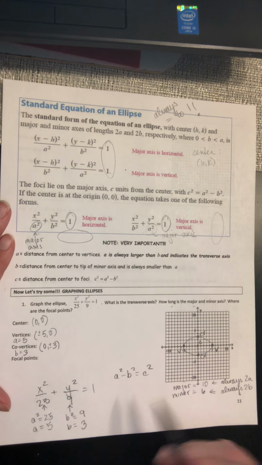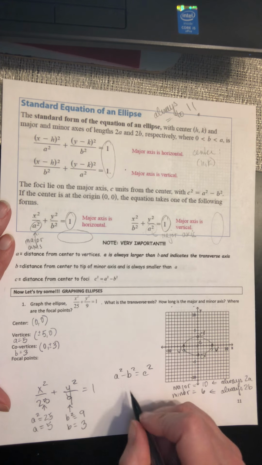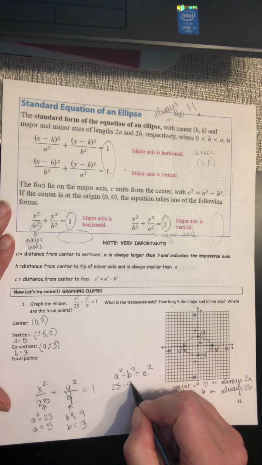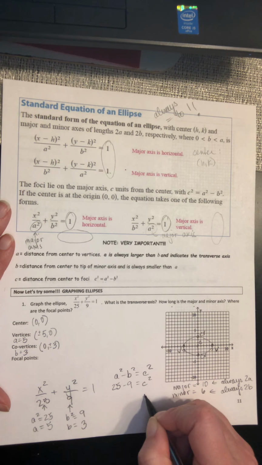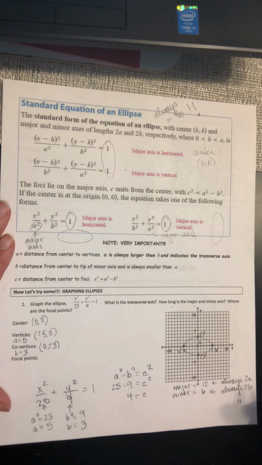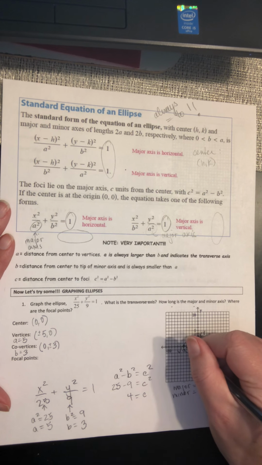I just write it in a slightly different order than they did up above. So a squared is 25, I'm just stealing that denominator, minus 9 equals c squared. This becomes 16, so c is 4. That means the distance from the center to my foci is 4.